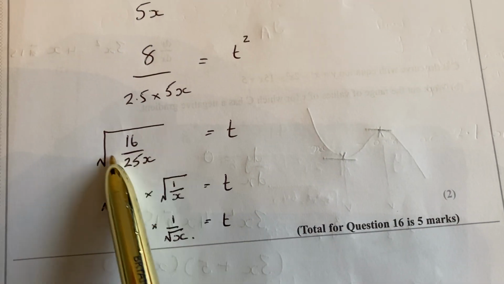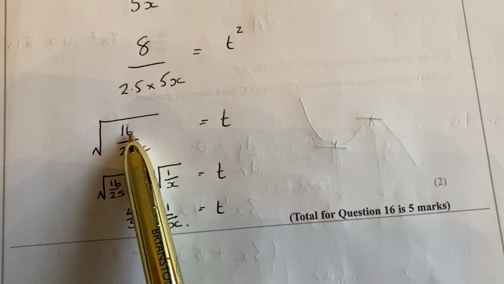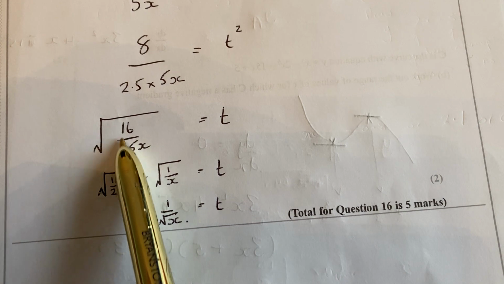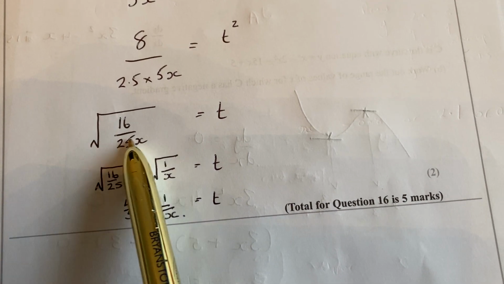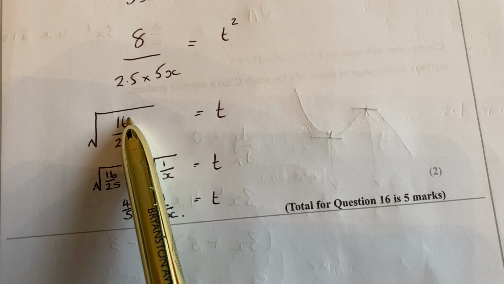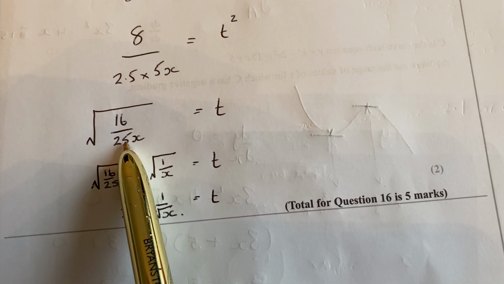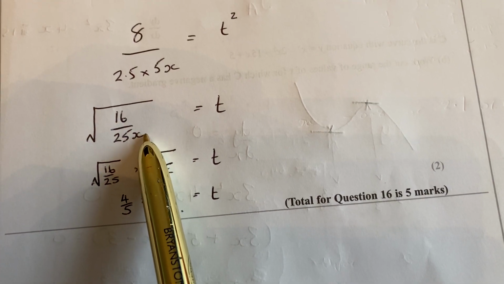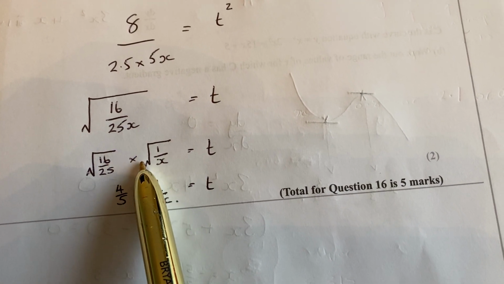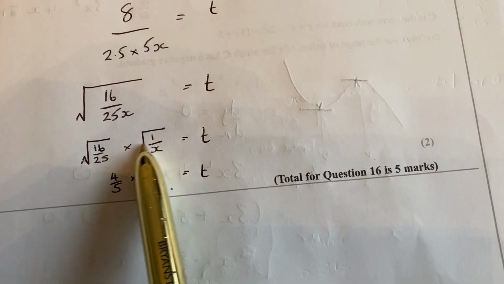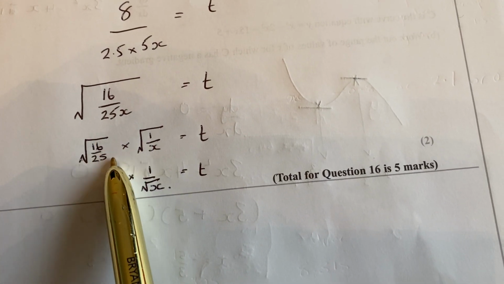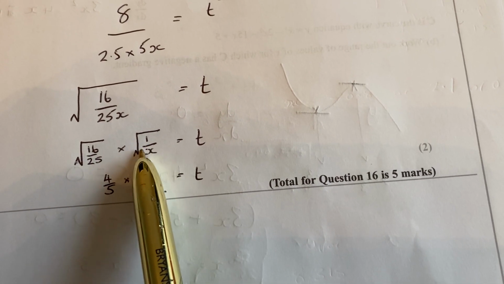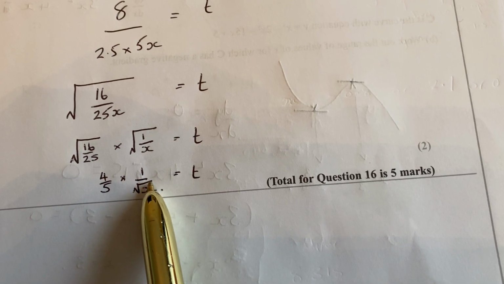Now, a bit of manipulation going on underneath the square root symbol here. The square root of a fraction can be the square root of the top divided by the square root of the bottom. So the square root of 16 over the square root of 25. And if I recognize this x underneath as 1 over x, then you can split the square root signs like this. And then the square root of 16 over 25 is 4 over 5. And the simplified version of the square root of 1 over x is 1 over the square root of x.